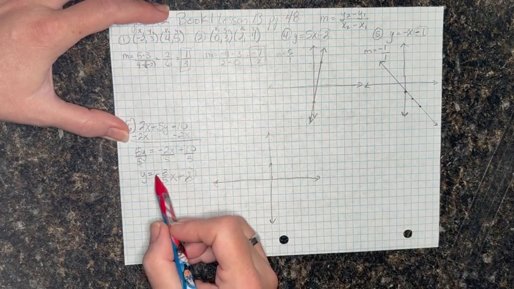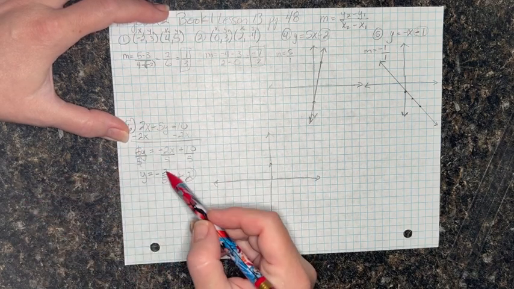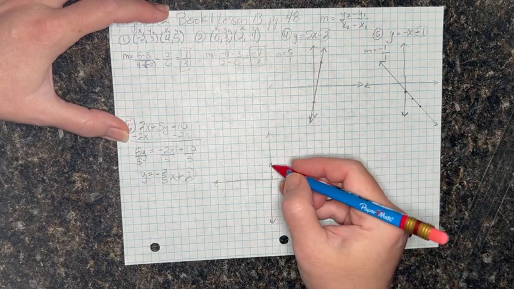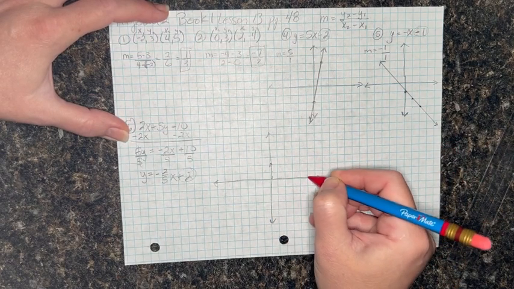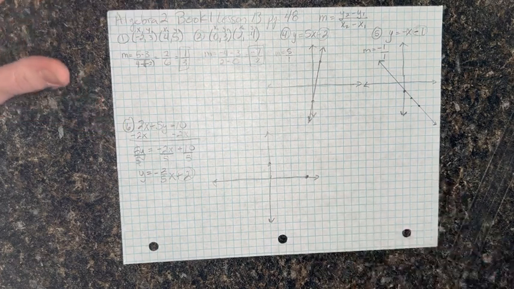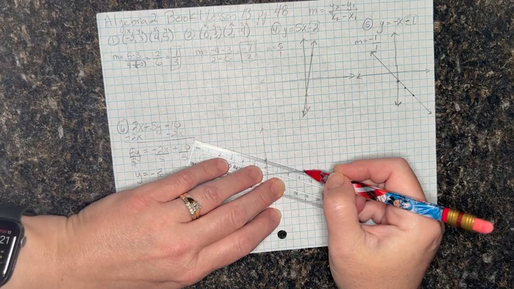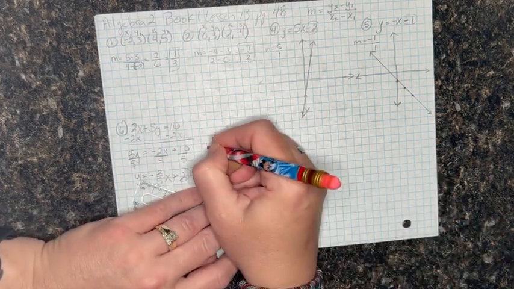My slope is negative, so I'm going to be walking downhill. I'm going to go down 2 over 5, to the right 5. So I'm down 2, then 1, 2, 3, 4, 5 to the right. Those are my points. Here's my ruler and my straight edge, and there is my line.